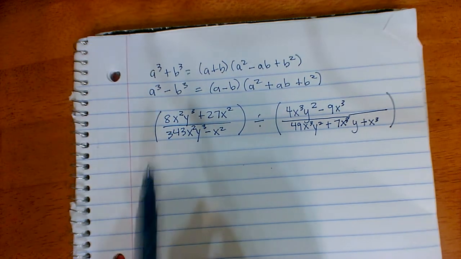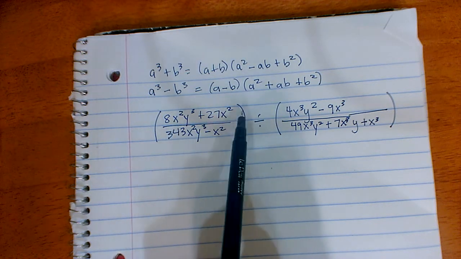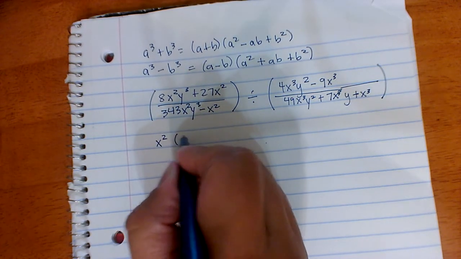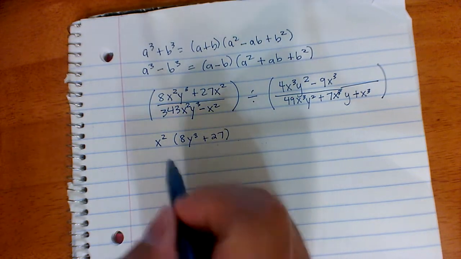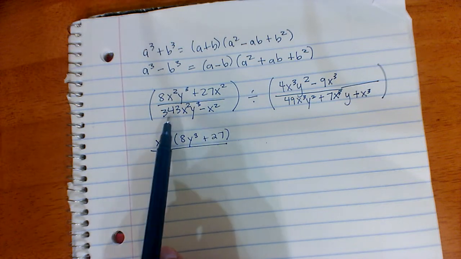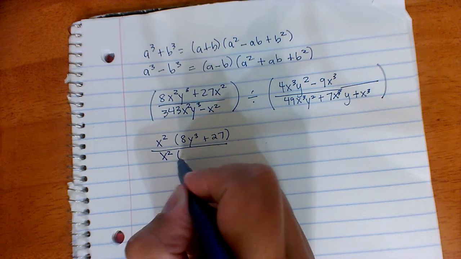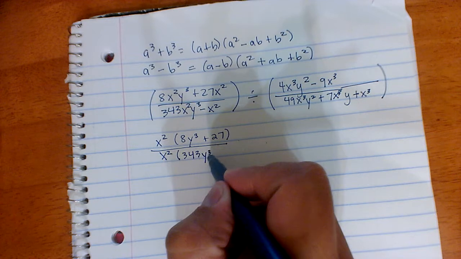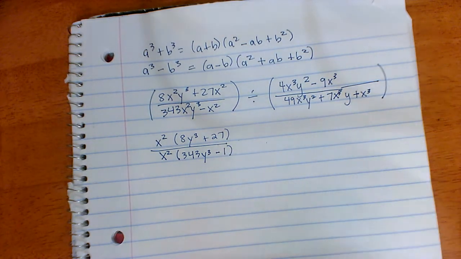When I look at these polynomials to begin with, I notice that on the top, these both have an x squared. I'm going to go ahead and factor that out of each of them. When I do that, I'm left with 8y to the third plus 27. Down here, same thing. I'm noticing they both have an x squared, so I'm going to factor that out of each of them. When I do that, I'm left here with 343y to the third minus 1, because x squared divided by x squared gives me 1.